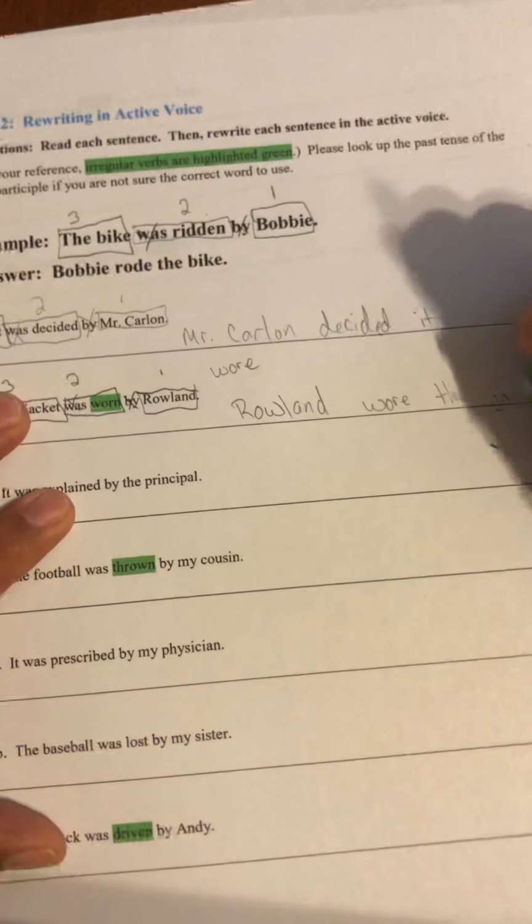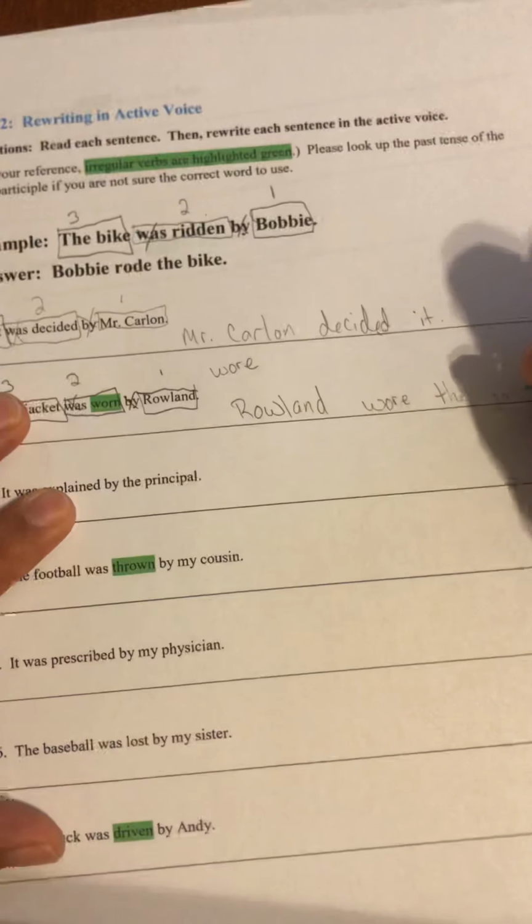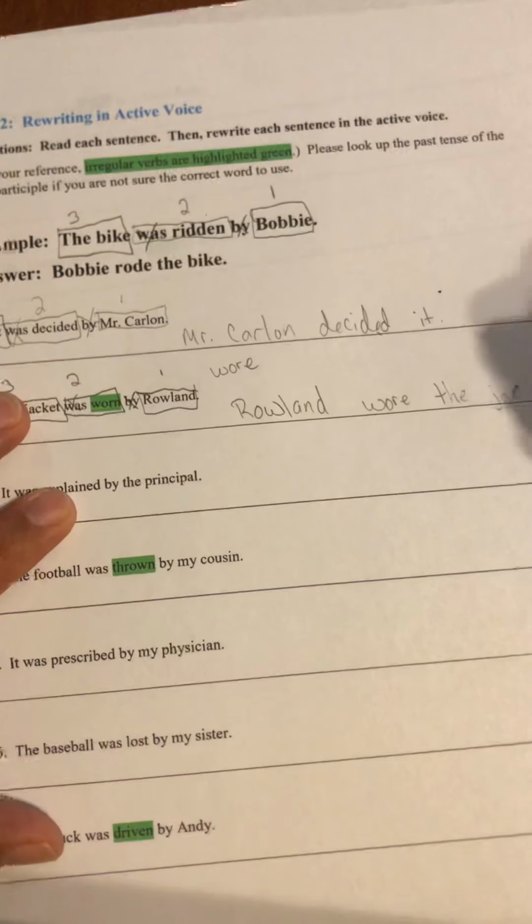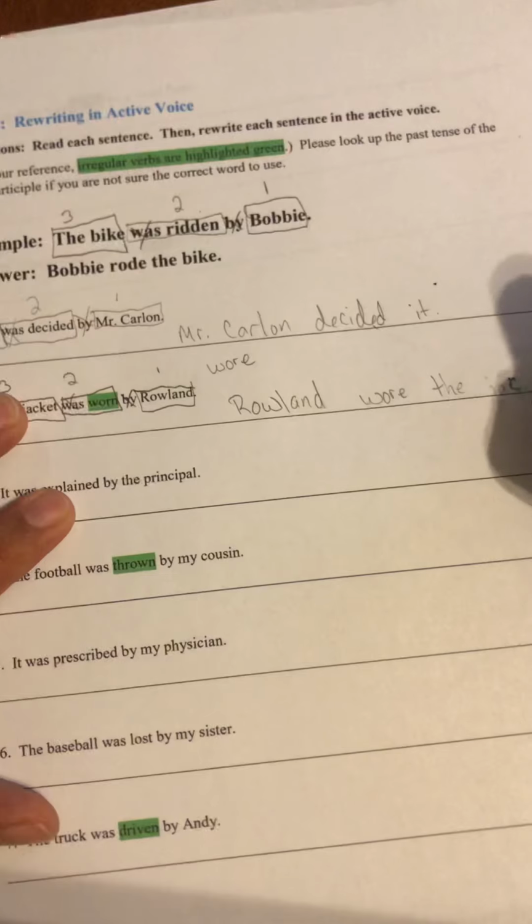I'm telling you guys, I don't like mechanical pencils. They always break on me. I don't have the touch.